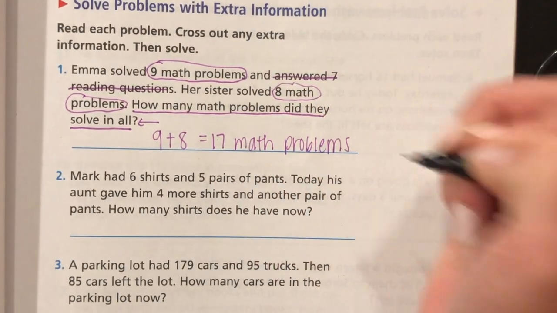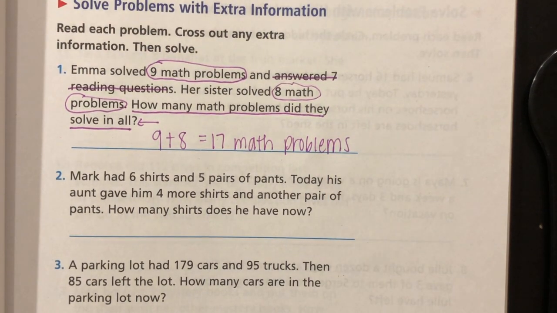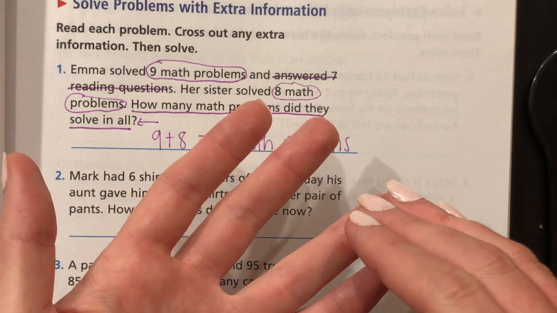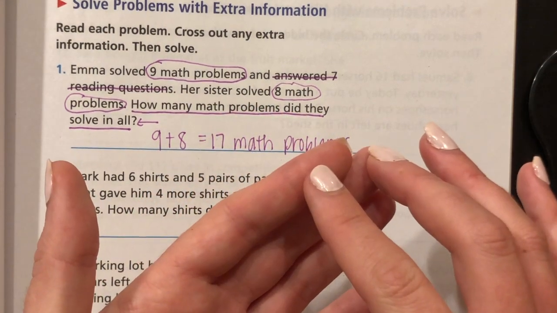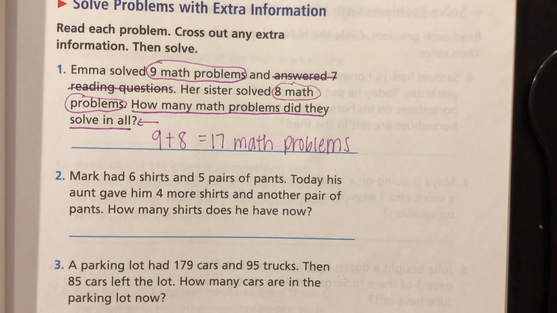And you might be thinking, why is this important? Why are we practicing crossing out information? Sometimes in real life, you go to the grocery store and you buy a bunch of things. Sometimes, if you buy a bunch of candy, your mom might ask you, how much money did you spend on your Twix and chocolate bars? If you bought Twix, chocolate bars, and gummy worms, you don't need to add the gummy worms in there. You only need to know about the Twix and chocolate bars. Okay, so sometimes there are situations when you don't need to add everything, but just some things, or subtract or multiply.